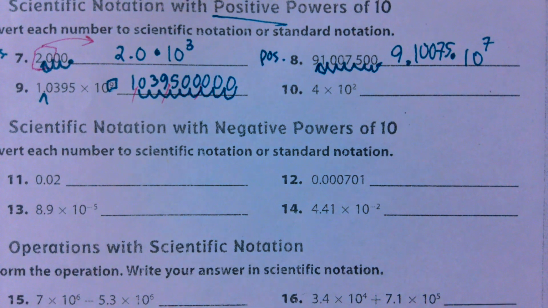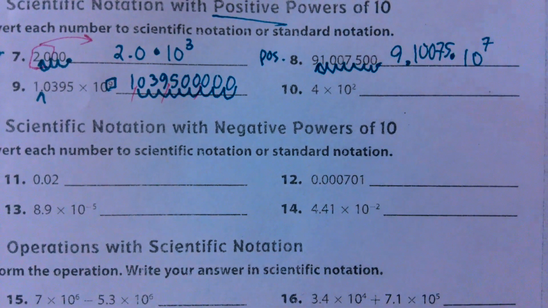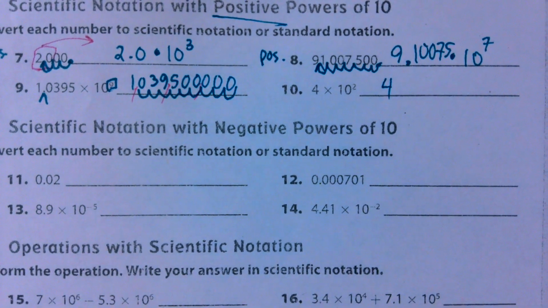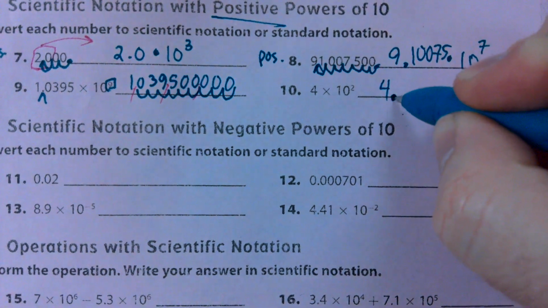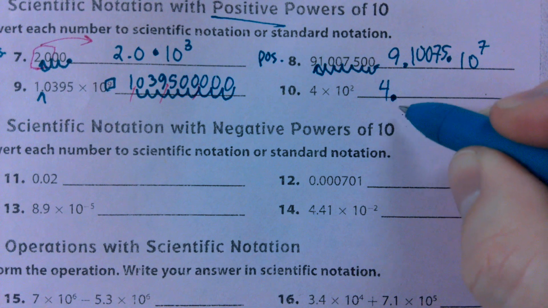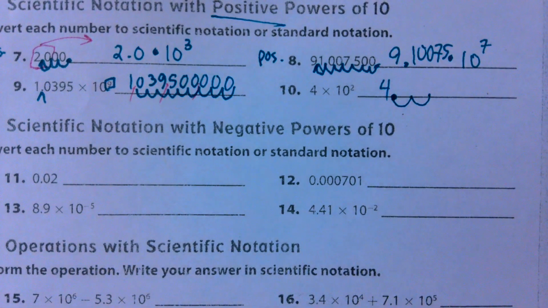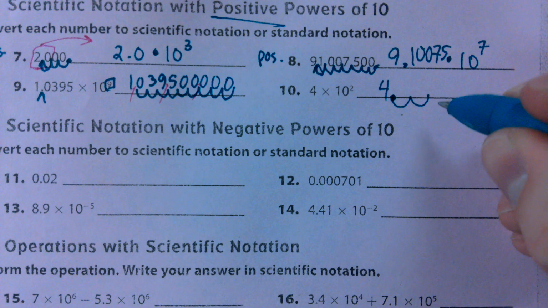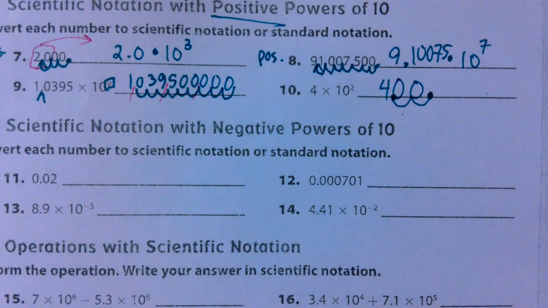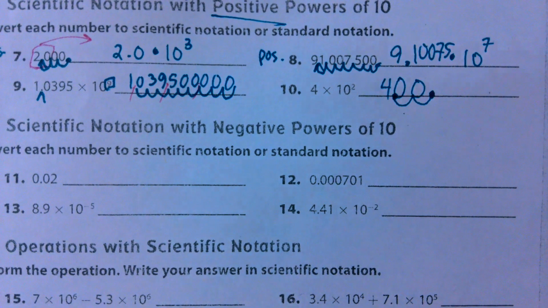Let's take a look at number 10. Where's my decimal here? All I see is the number 4. I don't see a decimal. Is it to the left of my 4 or to the right of my 4? To the right. So if we're multiplying it times 10 to the second power, how many spaces do we move that decimal? 2. 1, 2 spaces, just like that. My decimal is now at the end of my number. We fill in all those empty spaces with zeros, and we get 400.